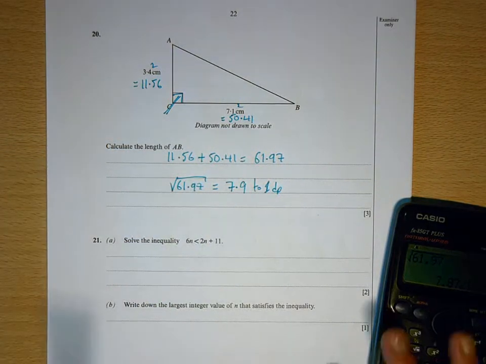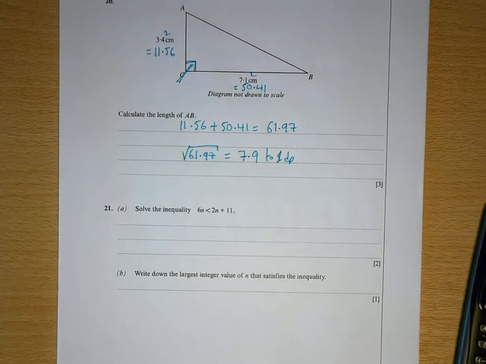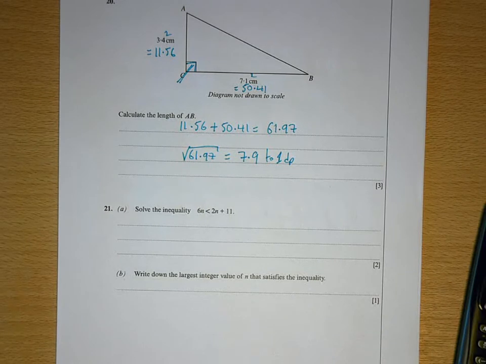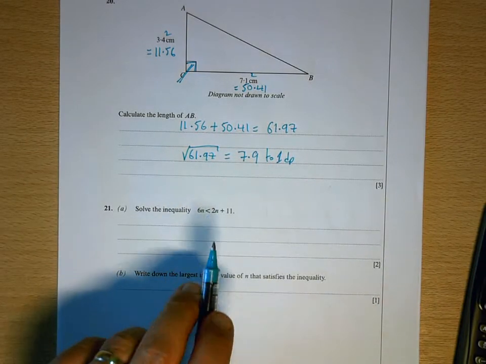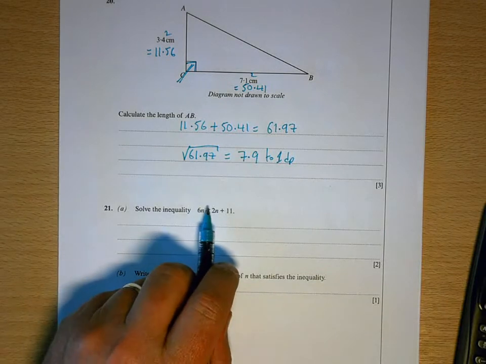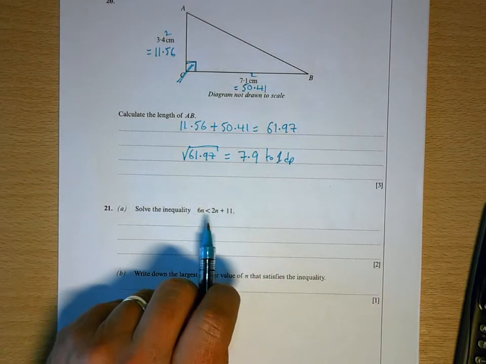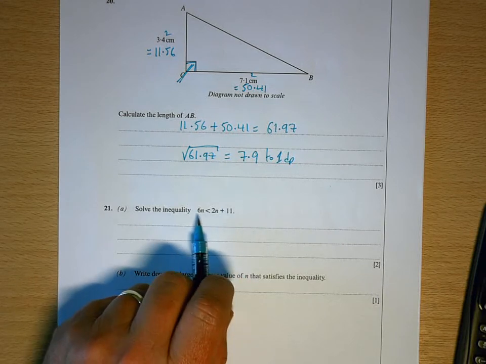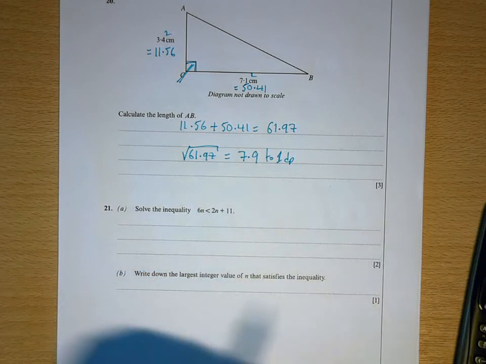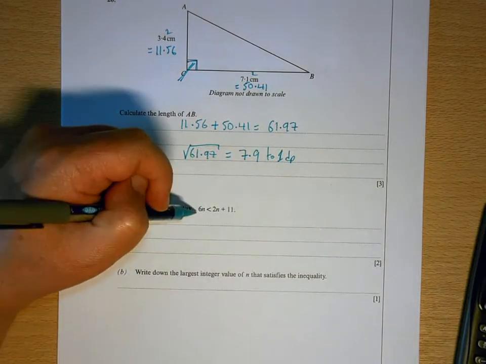And the last question here is one that very rarely comes up on past papers. It's an inequality. Treat the inequality as if it was an equal sign. So the rules of algebra, certainly on the foundation paper, are exactly the same as if that was an equal sign and it's an equation. So we want to get all our n's, all our unknowns, on the left hand side.